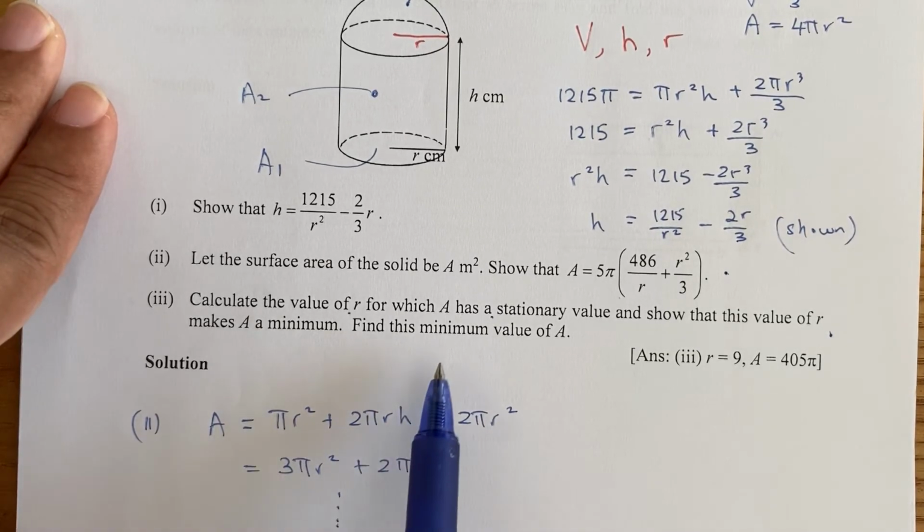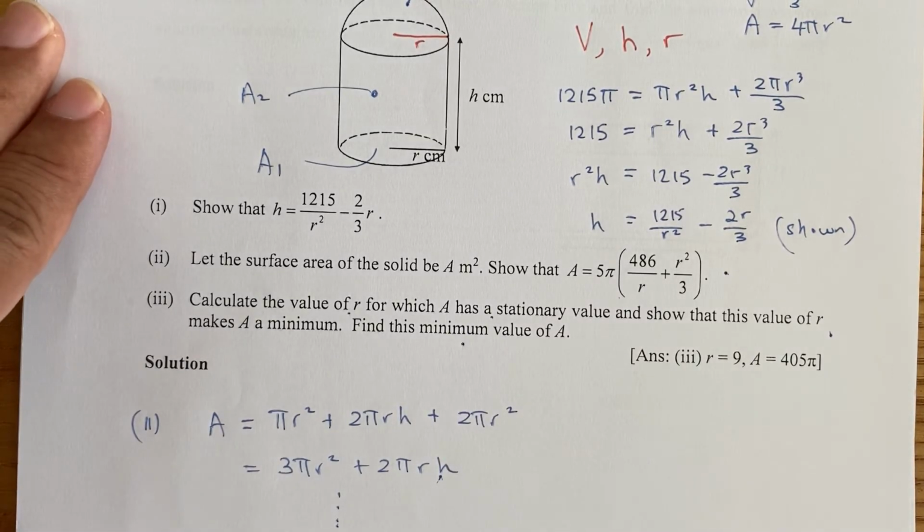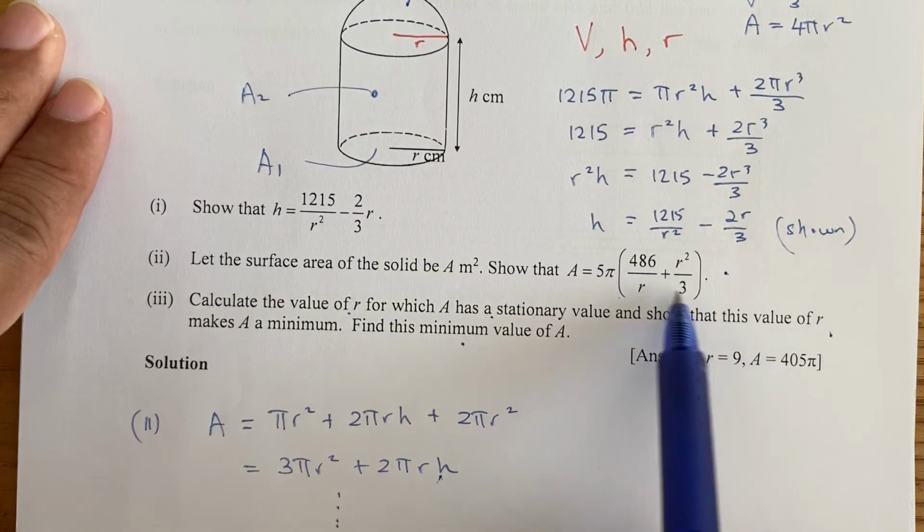And lastly, similar to the previous example, find this minimum value of A, use this.